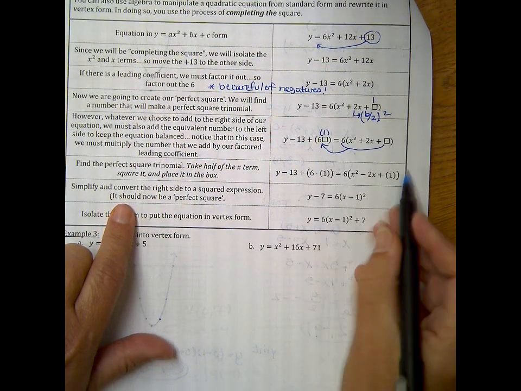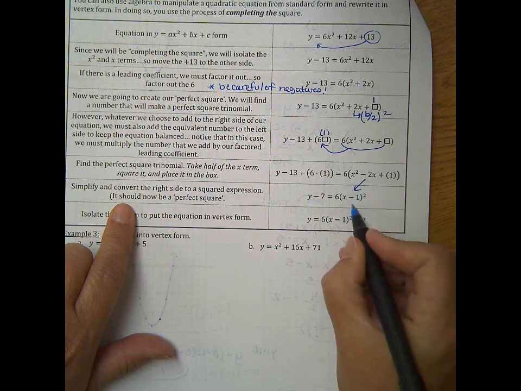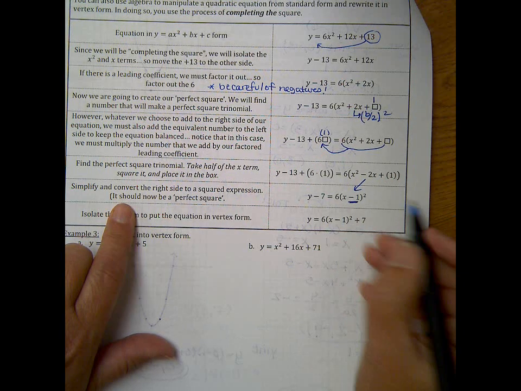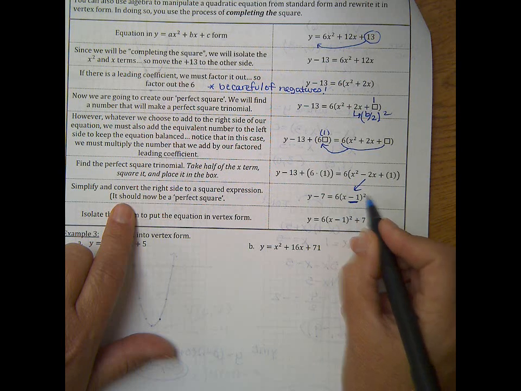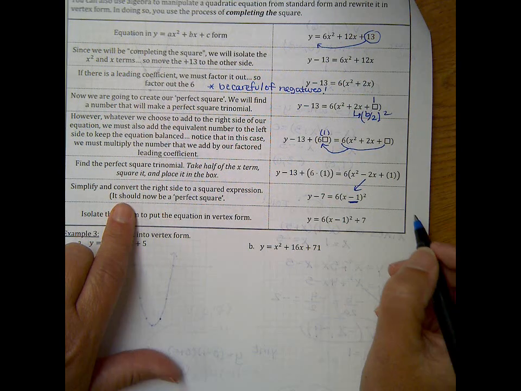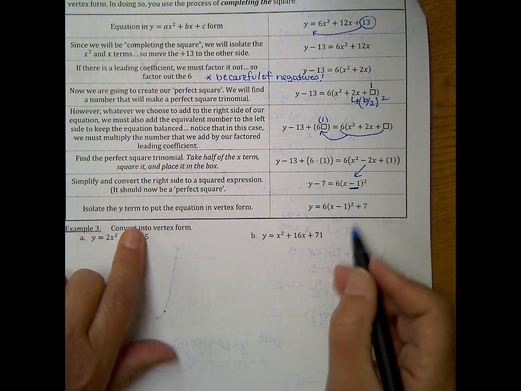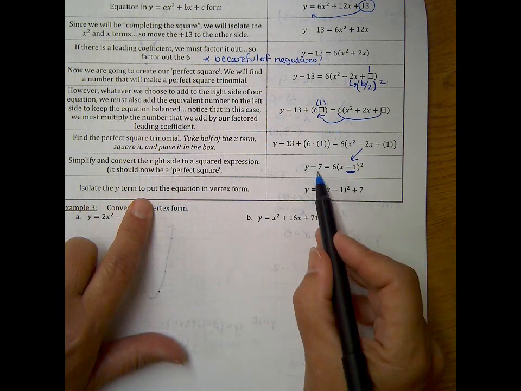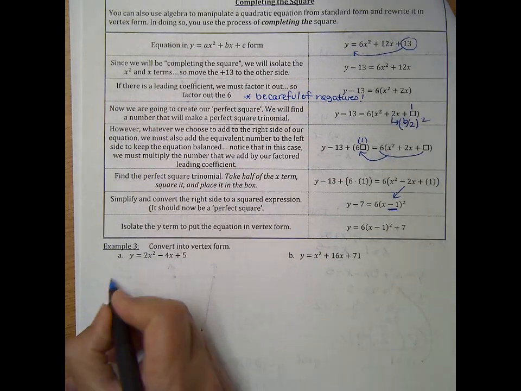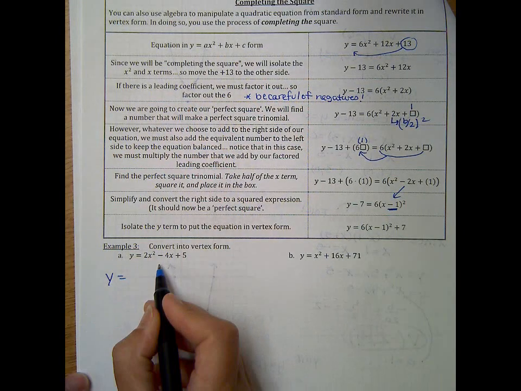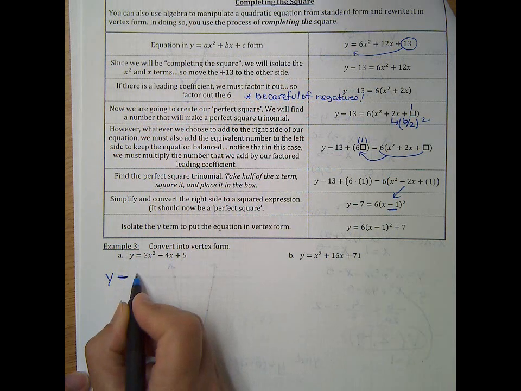Simplify. So we're going to now factor this right side, and factoring this will always give just what half of b was. So x squared plus 2x plus 1 factored is x plus 1 squared, and it'll always be a perfect square trinomial like that. On the left side, we have negative 13 plus 6, which is negative 7. Then we want to get y alone, so we add the 7 back over, and it's in the nice vertex form. So to convert these into vertex form, we're going to start by subtracting that 5 to the other side.